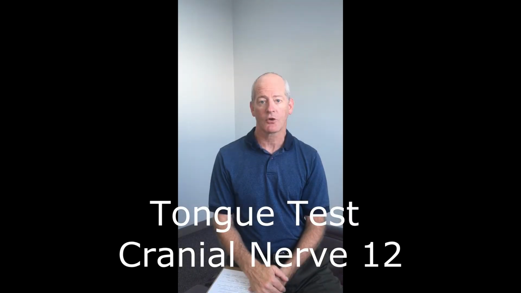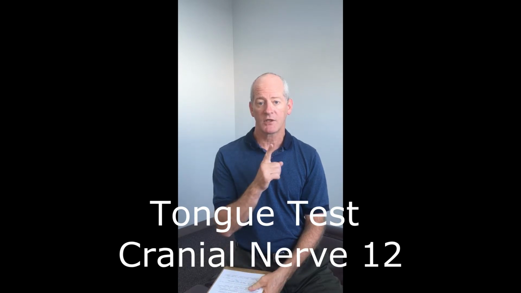Tongue weakness, cranial nerve 12. We have the patient stick the tongue out and then move the tongue side to side. We can also have the patient push the tongue into the cheek and push on it and test their strength. We can push on the patient's tongue, and we can have the patient push on their own tongue, see which side demonstrates more weakness.